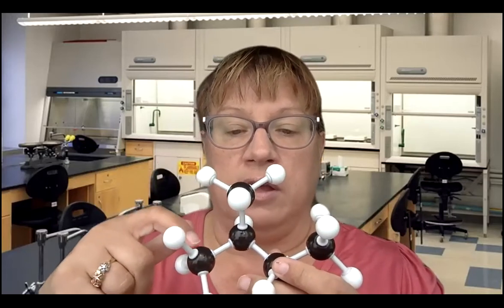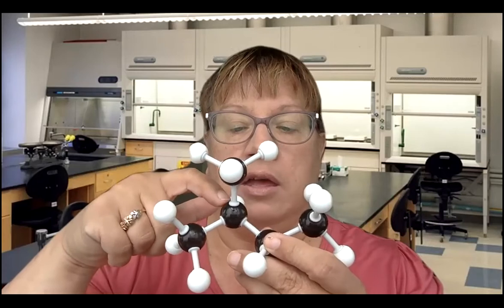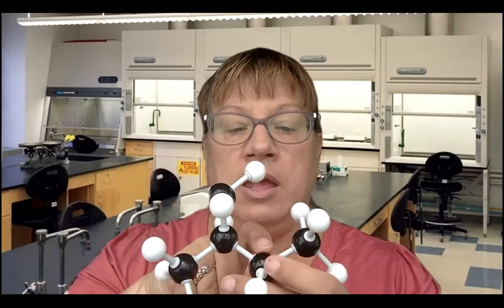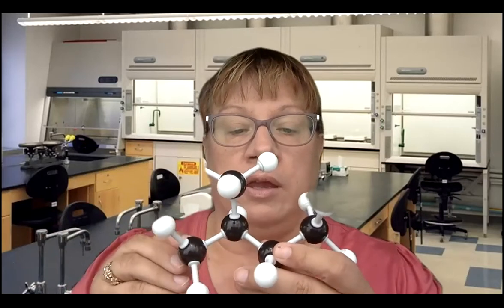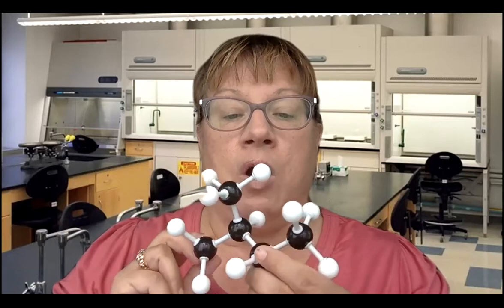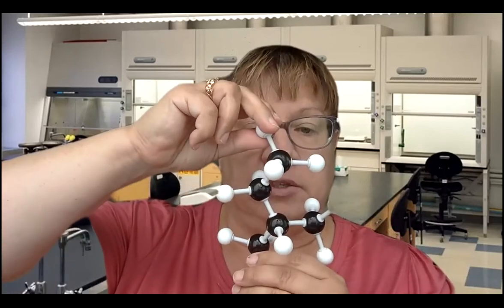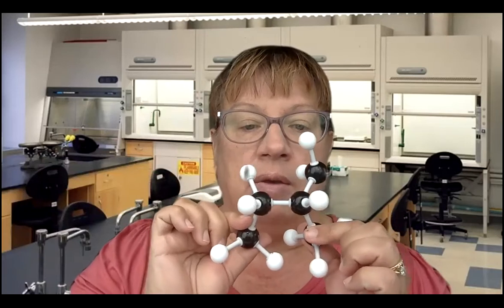Now notice I could have carbon CH3, carbon with a carbon CH3, and this hydrogen back here, CH2, CH3. And I could draw that on paper, or I could just flip it this way, and now it's reversed. Or I could flip it this way, or I could draw it this way, right?